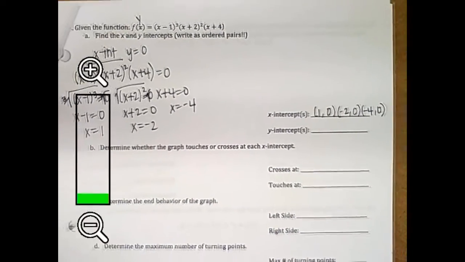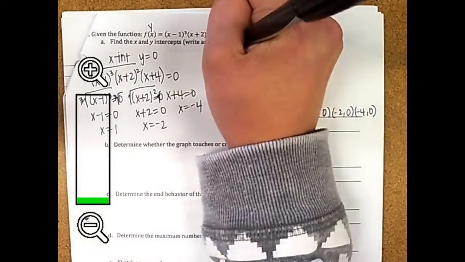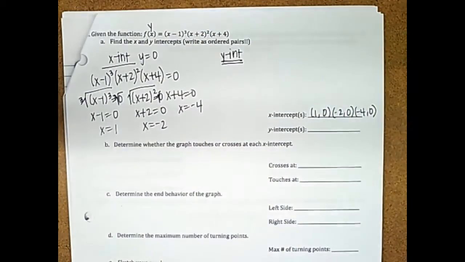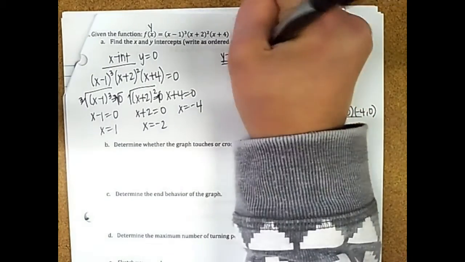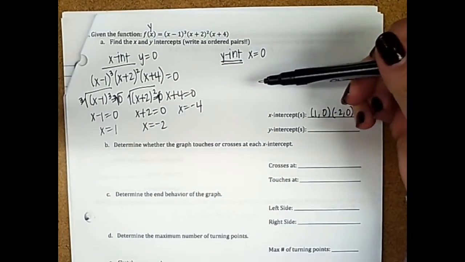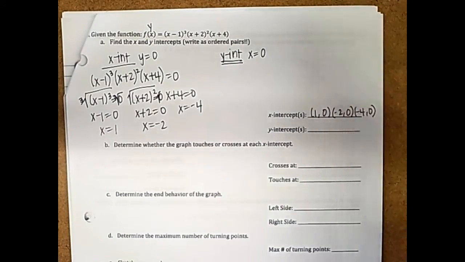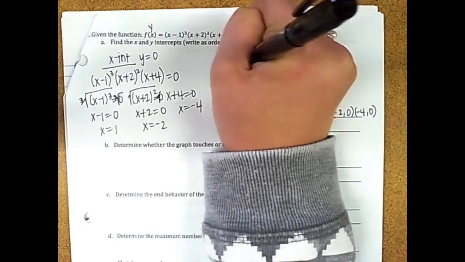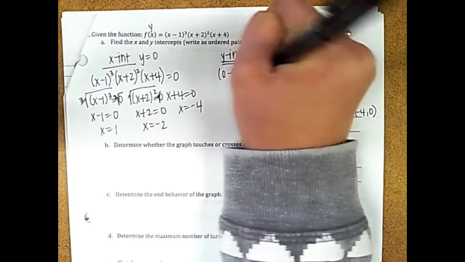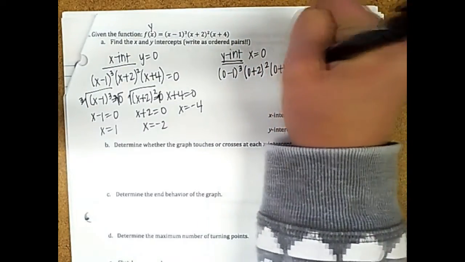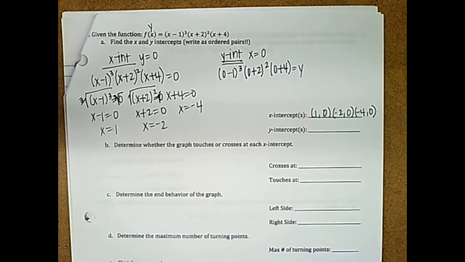And then for my y-intercept, that is where x is equal to 0. So it's the opposite, right? That just means into our function, we're going to plug in 0 for x and solve for y. So 0 minus 1 cubed, 0 plus 2 squared, and 0 plus 4 is going to get us our y-intercept.